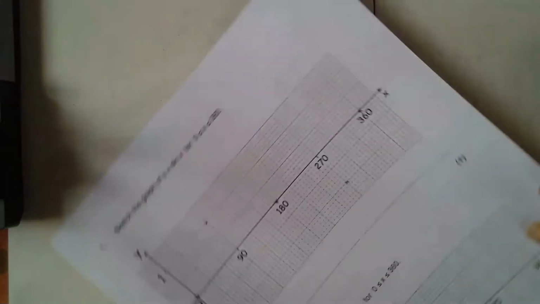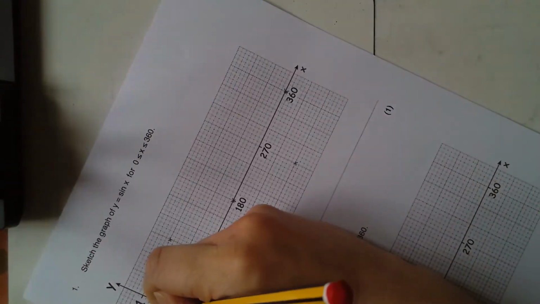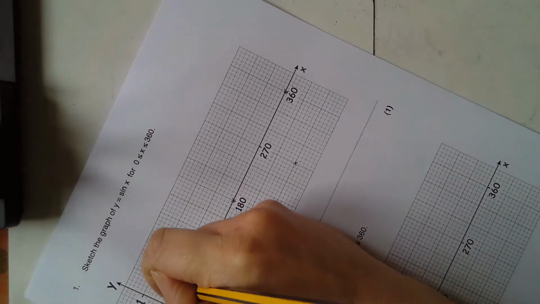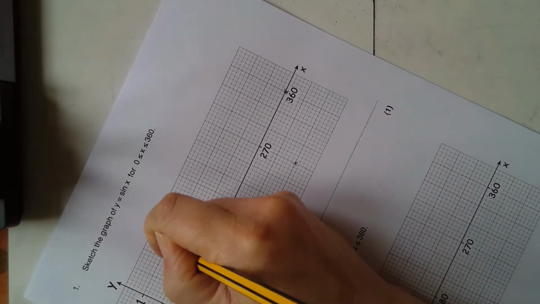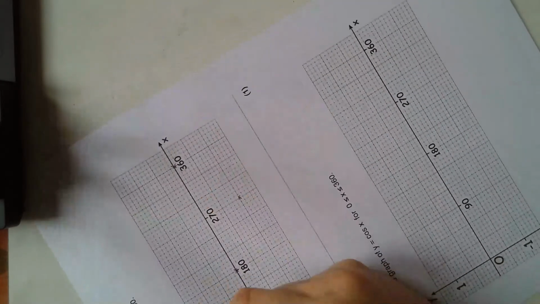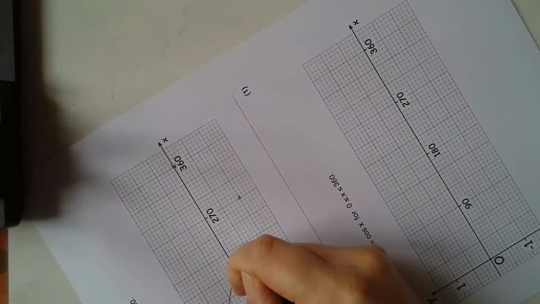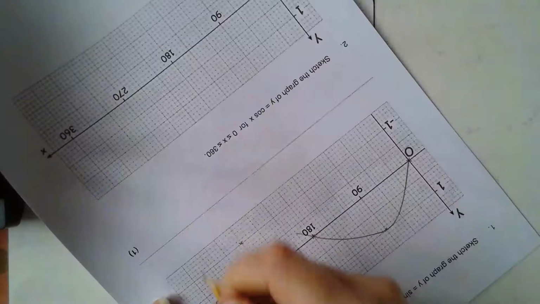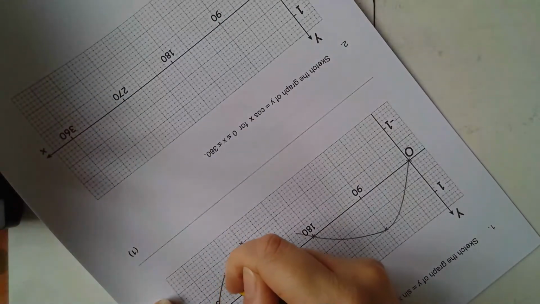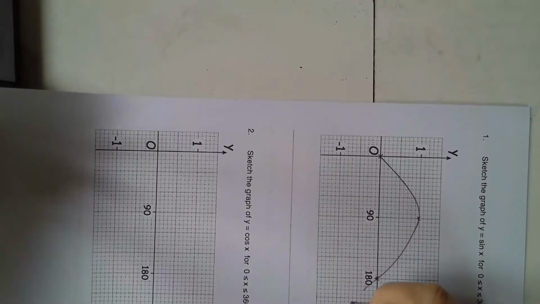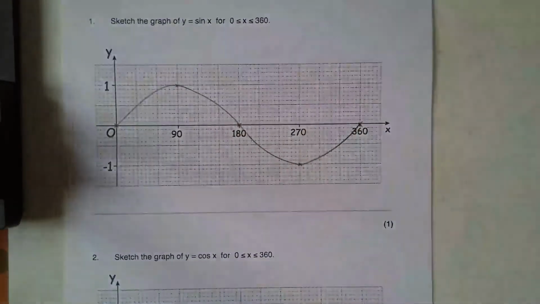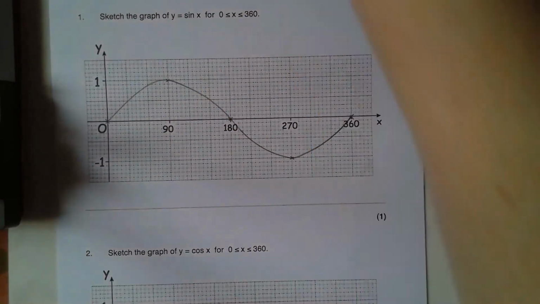And this is my sine curve. So it goes up to there, goes back down through. Lots of practice. You really do get quite used to this. It becomes a very familiar shape to sketch. As you can see, that's kind of all you need.